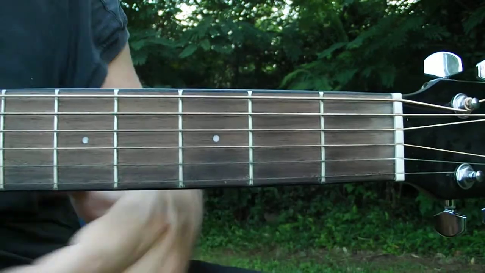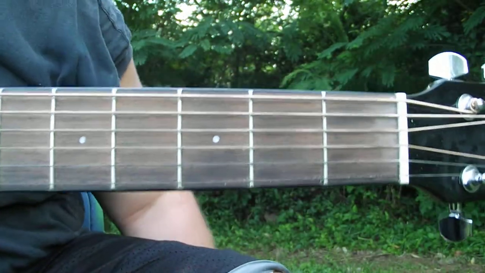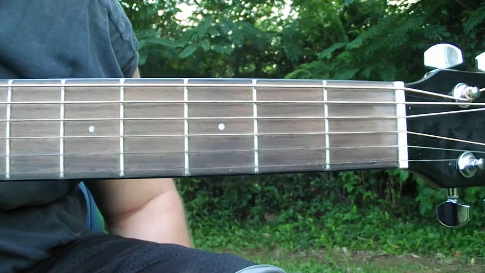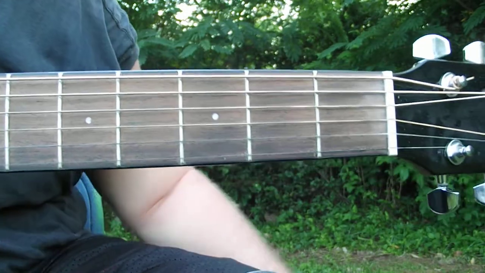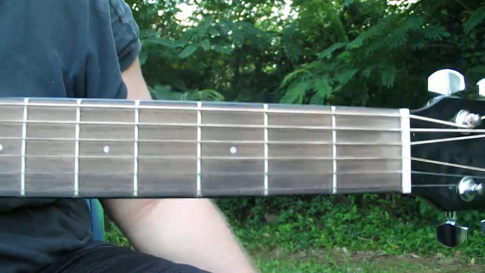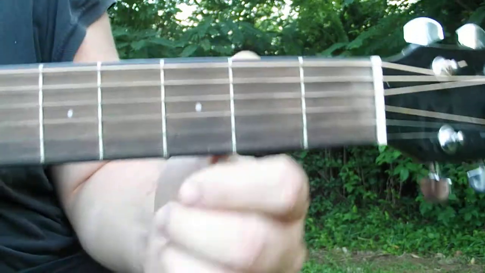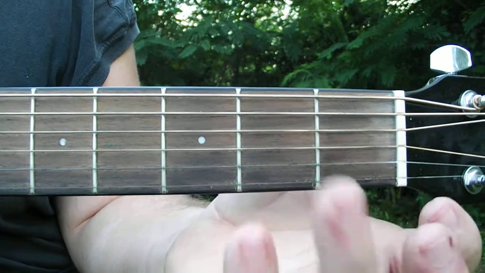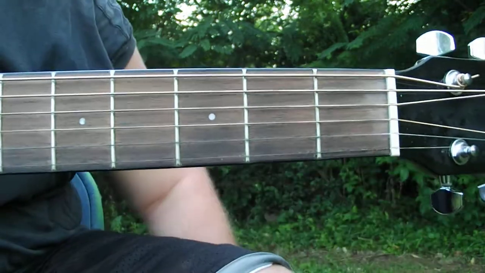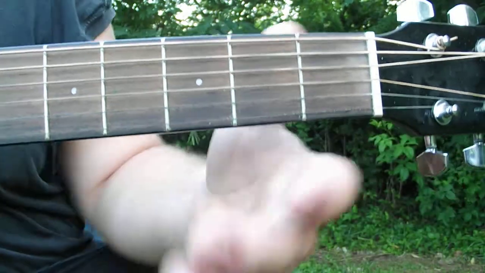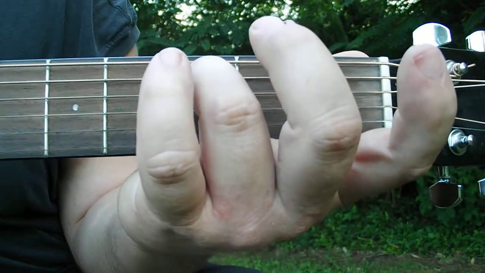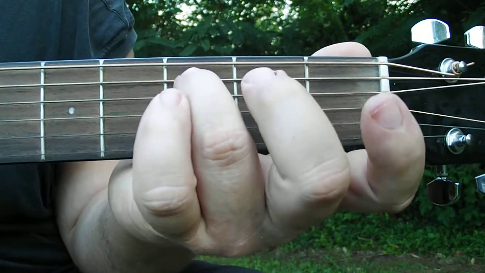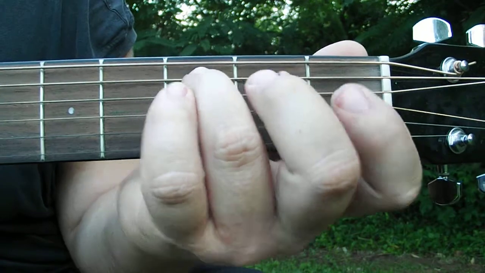Alright, for the next one, now if you get lost at any point, feel free to just pause the video and go back and rewind it, look at it, or watch the whole thing over until you get it. Alright, the next chord I'm going to do is a C chord, and that starts on the 5th string, also on the 3rd fret, kind of like the G, but you come down one.